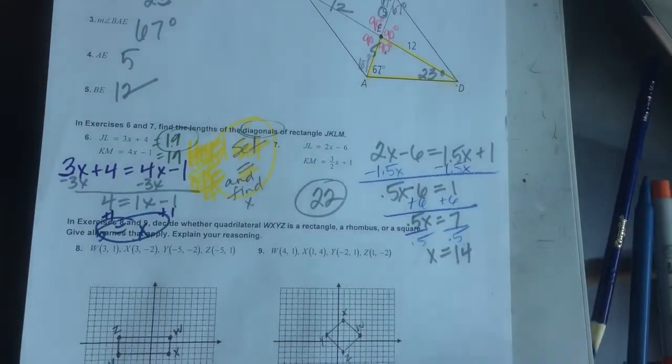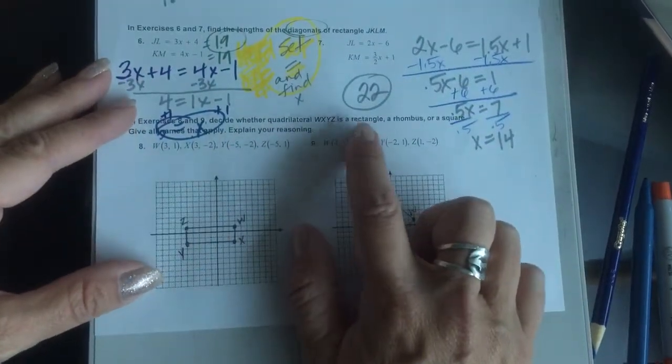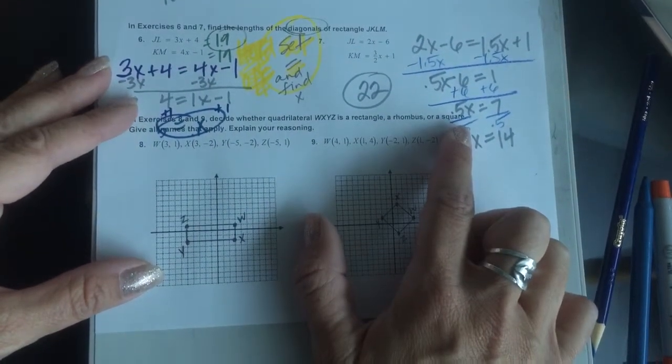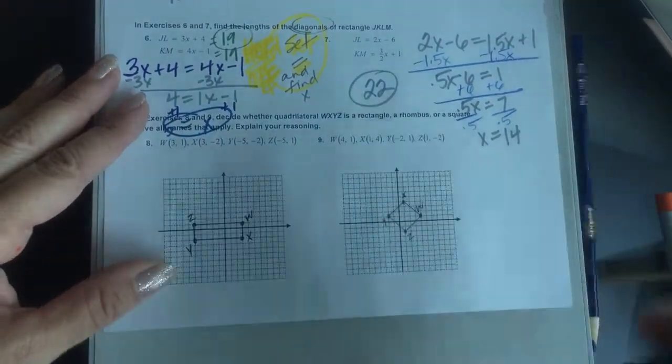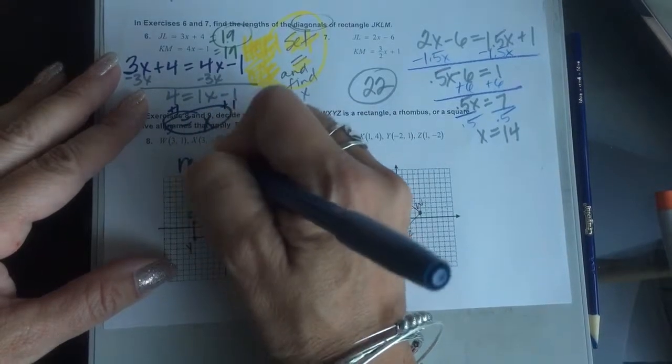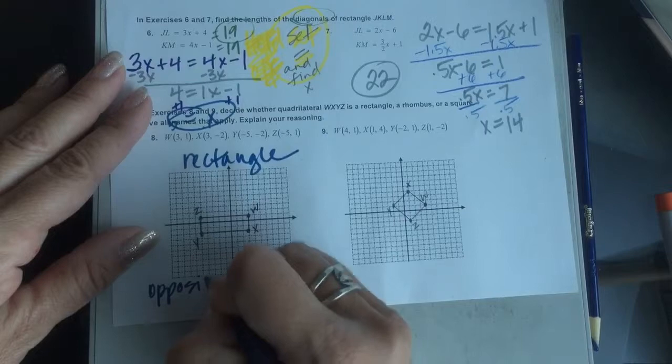The 8 and 9 problems wanted you just to classify as the most specific. Is it a rectangle, a rhombus, or a square? And give all the names that apply and explain your reasoning. Well, on this one, I would call this a rectangle. And to explain, you have opposite sides congruent.